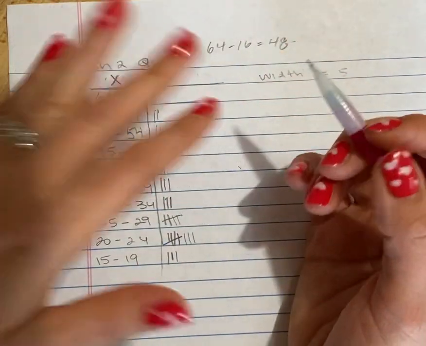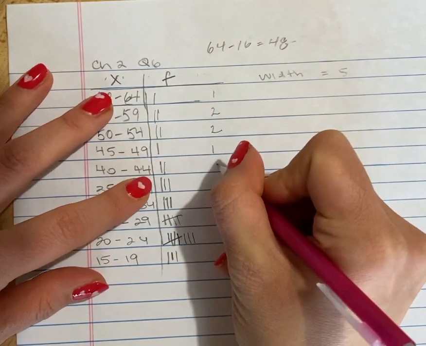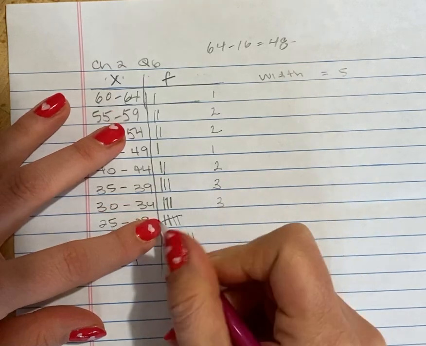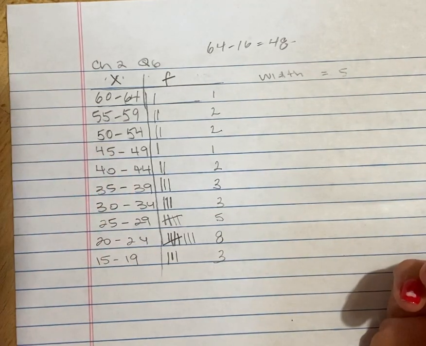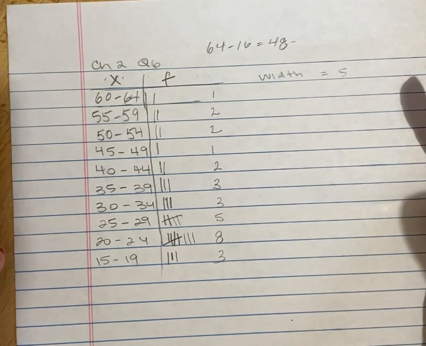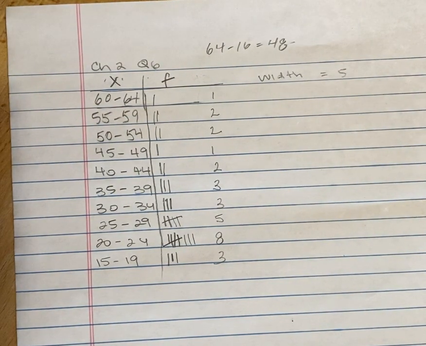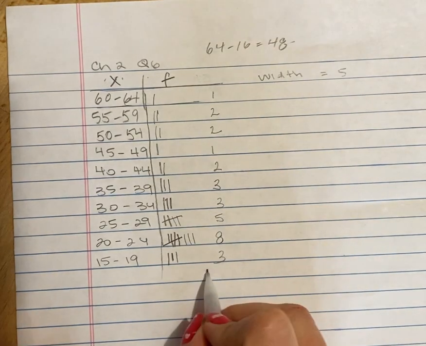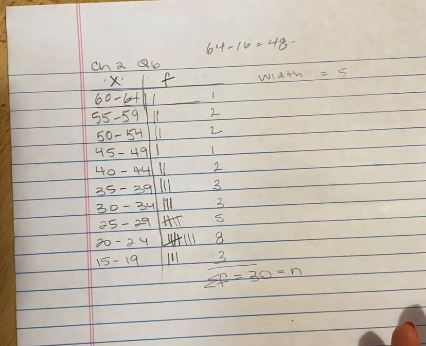I'm going to translate these into actual numbers. So 1, 2, 2, 1, 2, 3, 3, 5, 8, 3. I'm going to double check that I did this right. The question told me I had 30 scores, so if I add up all of these numbers, I should get 30. So 1 plus 2 plus 2 plus 1 plus 2 plus 3 plus 3 plus 5 plus 8 plus 3, and I get 30. So the sum of the frequencies equals 30, which is N, so we're good to go.